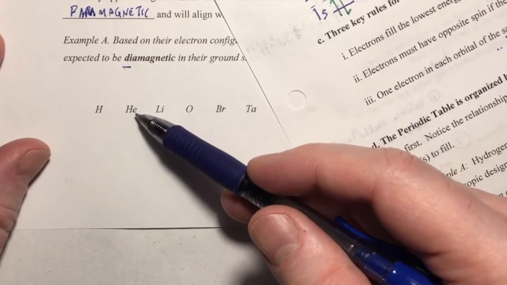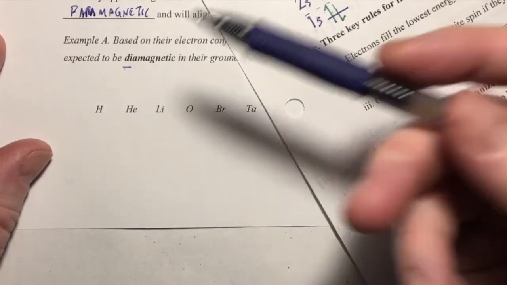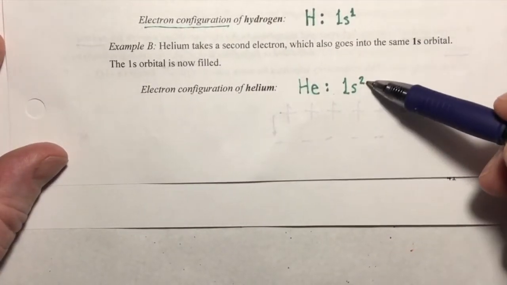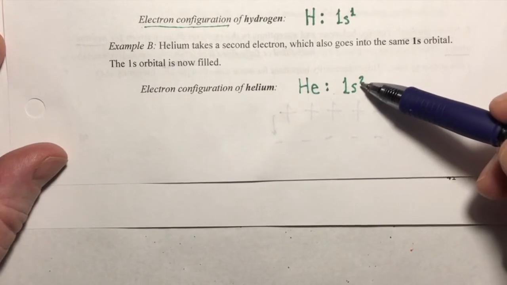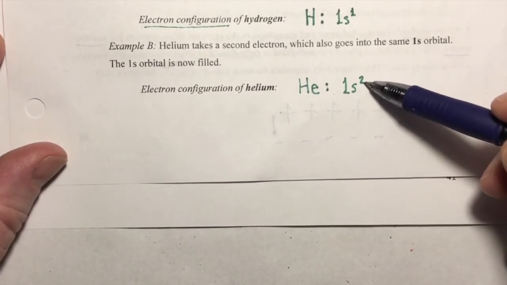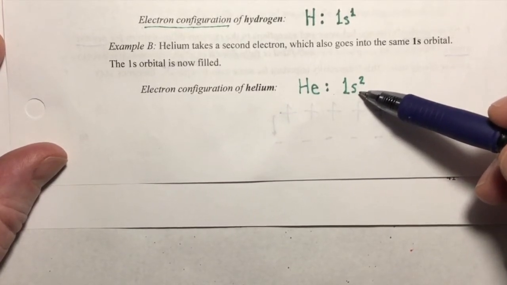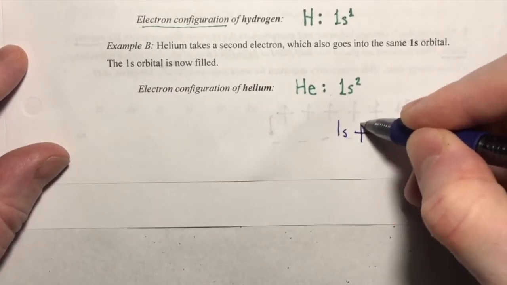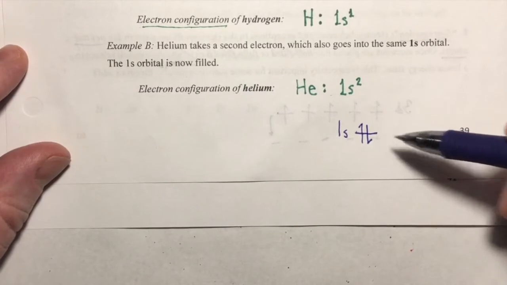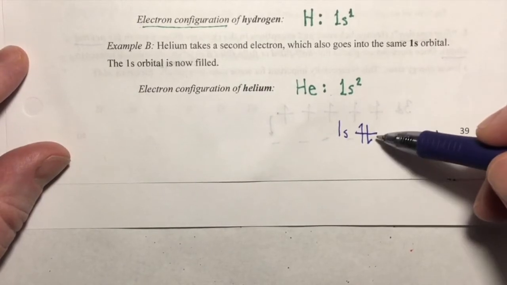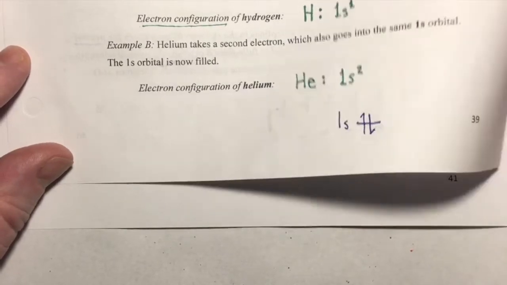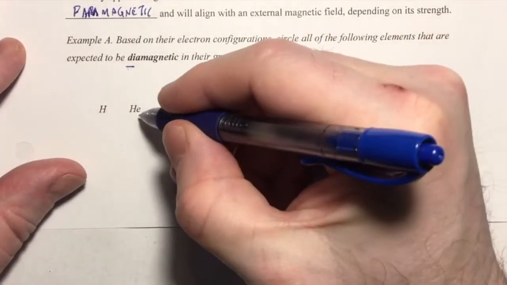Moving on, helium. Is helium diamagnetic? Does helium have all of its electrons in pairs? We can see that there are 2 electrons in helium, and they are both in the 1s subshell, and they are indeed paired up. So helium is diamagnetic. All of its electrons occur in pairs, so we would circle helium.